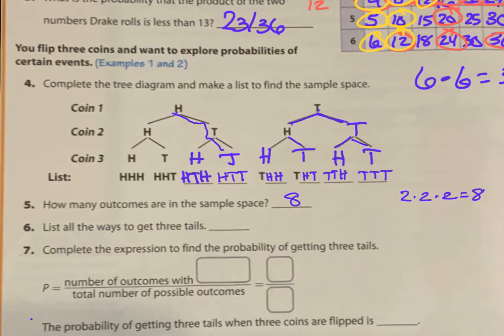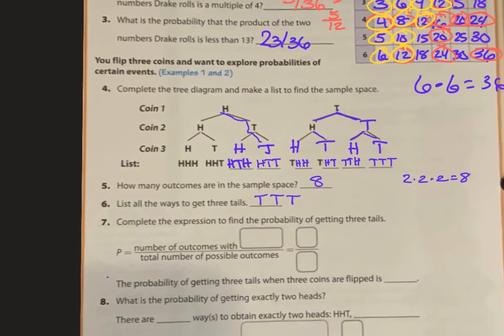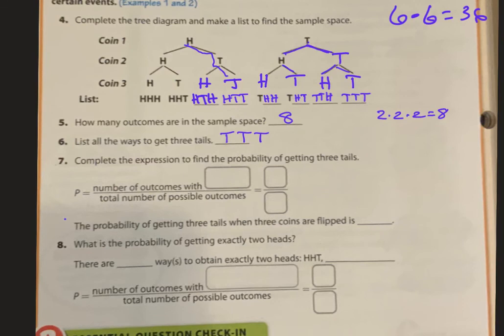List all the ways to get 3 tails. Well, there's only one way. Tails, tails, tails. Question 7 says to complete the expression to find the probability of getting 3 tails. So the number of outcomes with 3 tails, which was only 1, right? Out of the total, which is 8. So the probability of getting 3 tails when 3 coins are flipped is 1 out of 8.